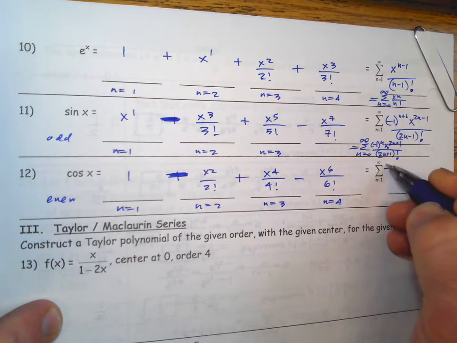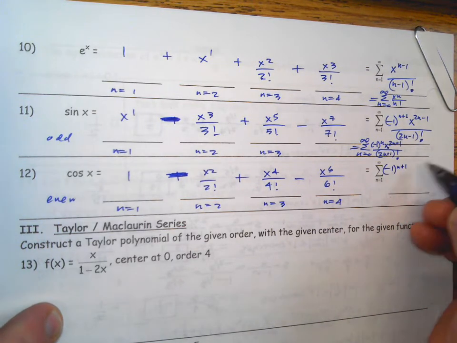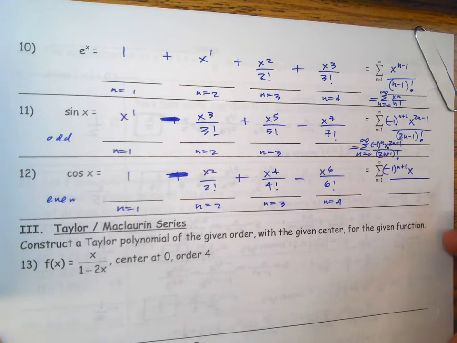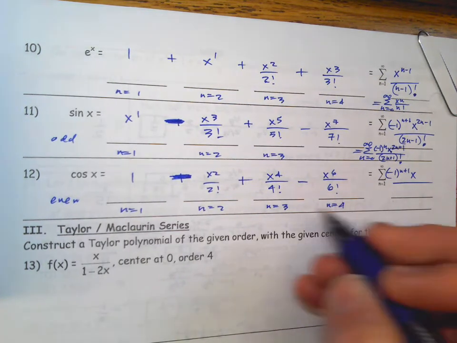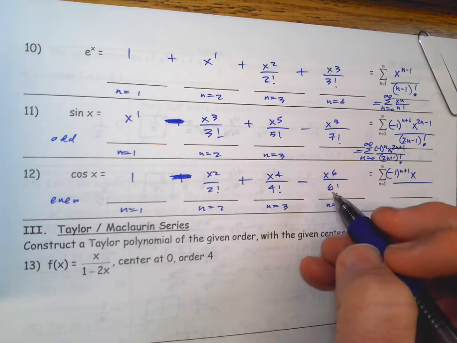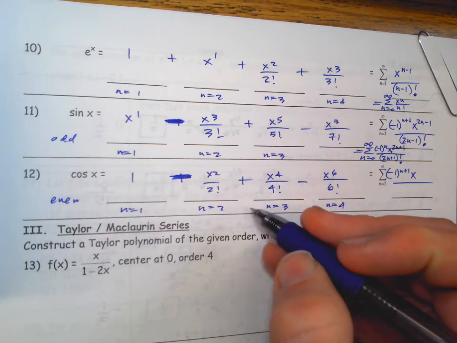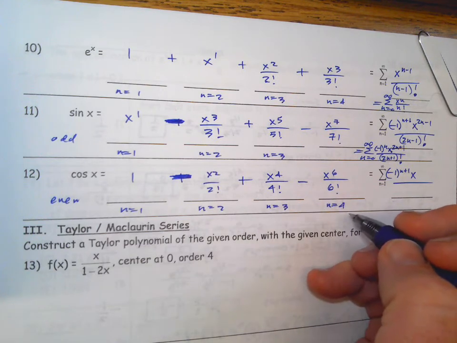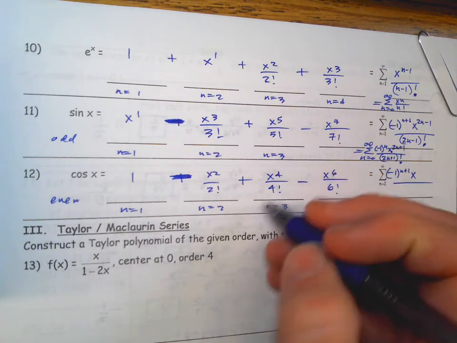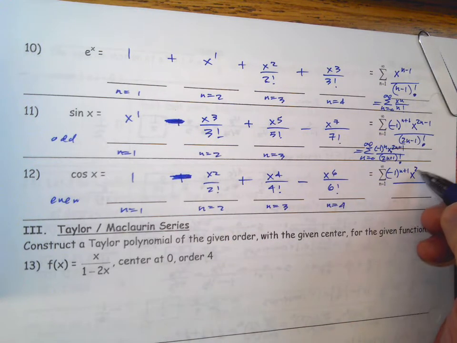So it's going to be negative 1 to the n plus 1, and then x to the 2n minus 2, 2n minus 2.